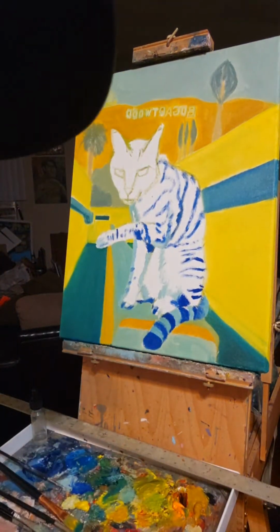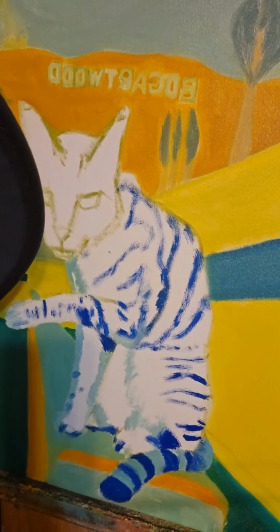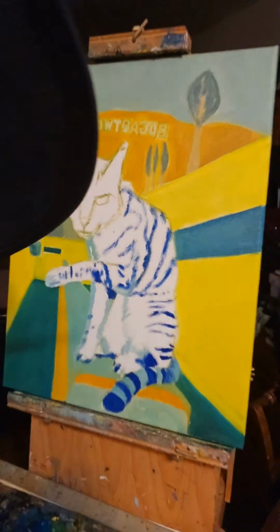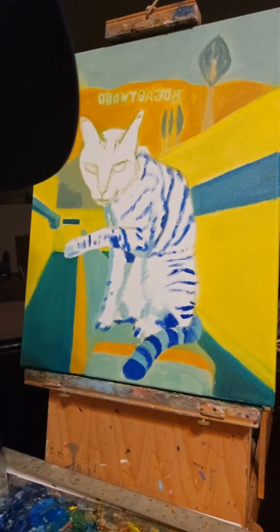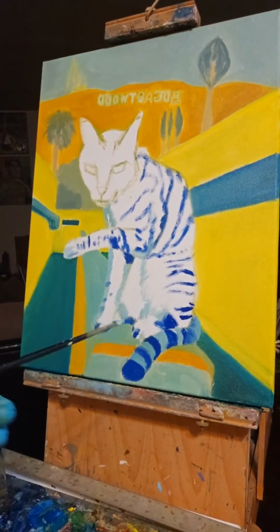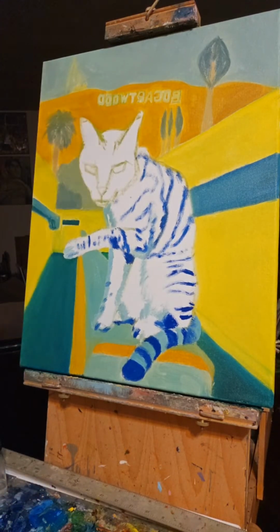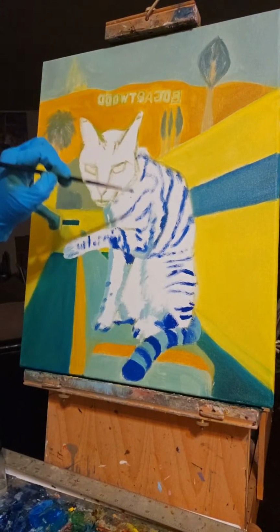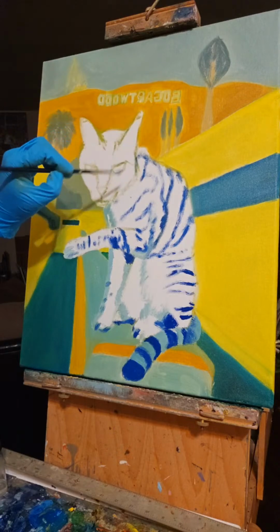So what does it say? Instead of Hollywood, it says Bogart Wood. That's the name of the cat, Bogart Wood. Funny name, I believe, named after Humphrey Bogart. This director was a big fan of Hollywood's greatest.